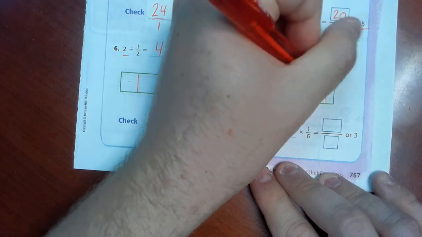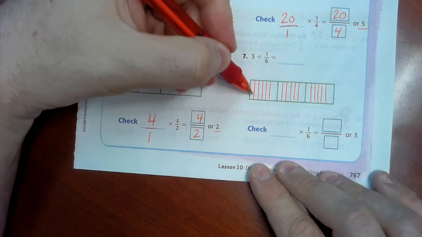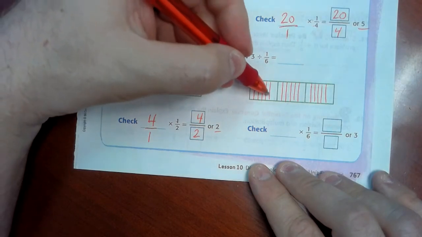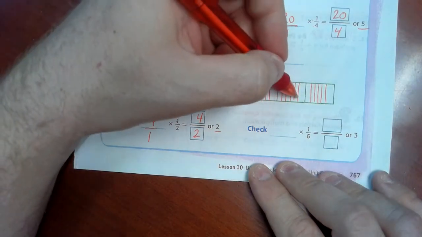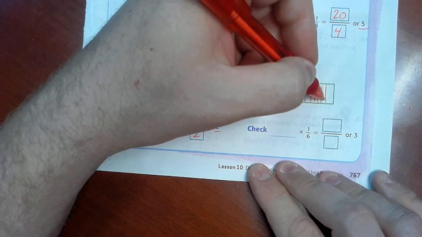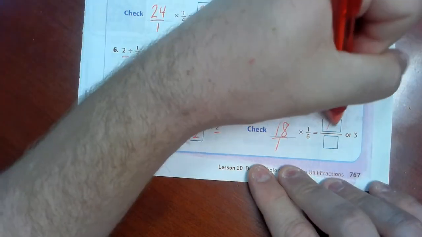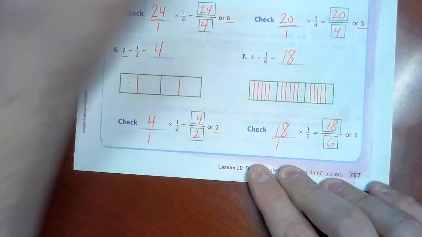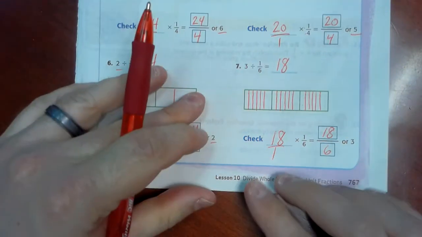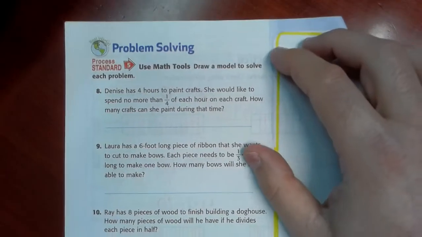We count these up. 1, 2, 3, 4, 5, 6, 7, 8, 9, 10, 11, 12, 13, 14, 15, 16, 17, 18. We put our 18 down here. Put a 1. 18 times 1 is 18. 1 times 6 is 6, or we have 3 as our answer. Pretty cut and dry. Pretty easy, I think, for this one.